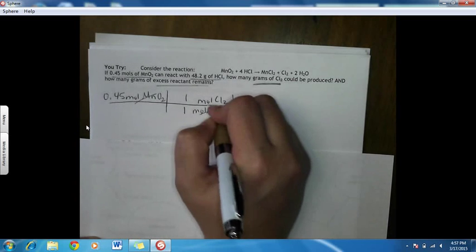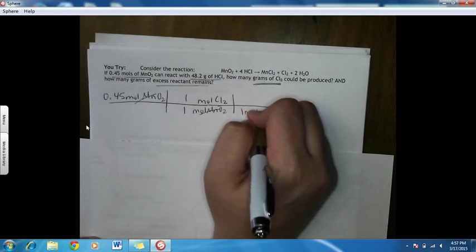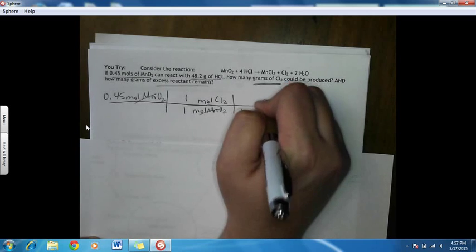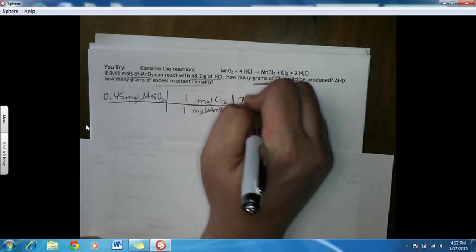And then we can convert our moles of chlorine to grams. So the molar mass of chlorine is 70.9. And then we multiply across the top and divide what's on the bottom. In this case, we get 32 grams of chlorine would be formed from MnO2. Well, how much can we get then from HCl?